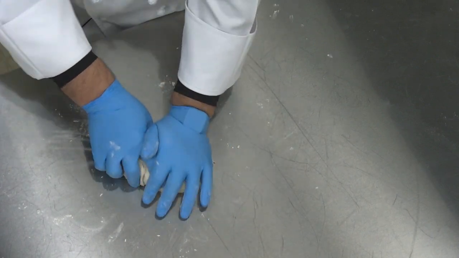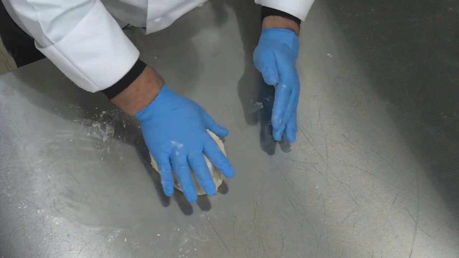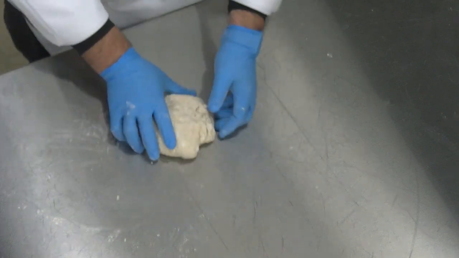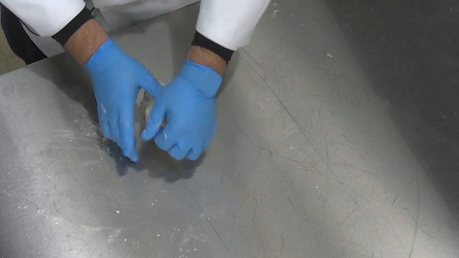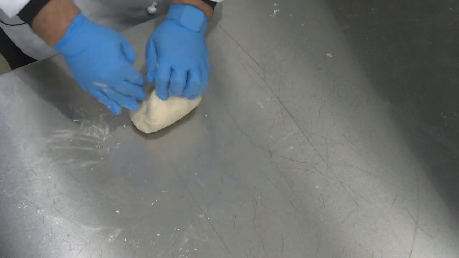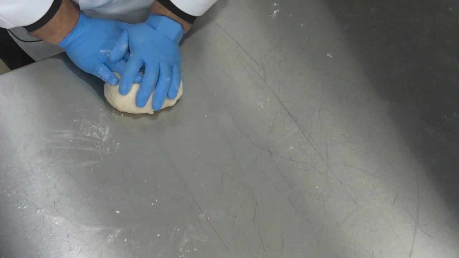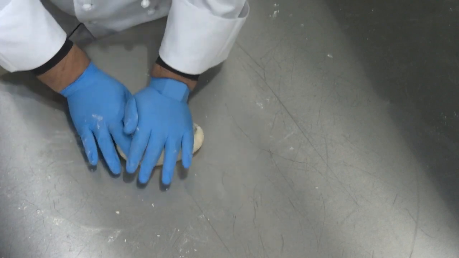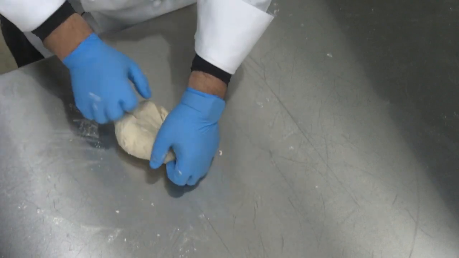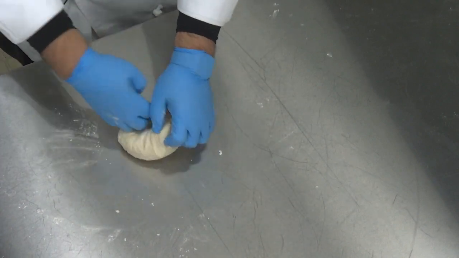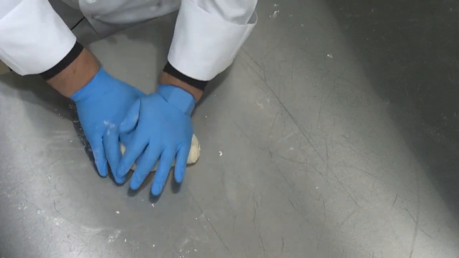A lot of people just think pizza's pizza, but pizza's actually a bread. It is made with wheat flour, which is one of the flours that has the highest amount of gluten. And we're going to add yeast, which allows us to get a nice little rise.